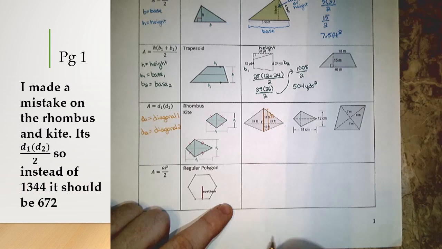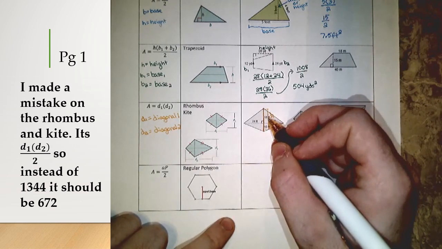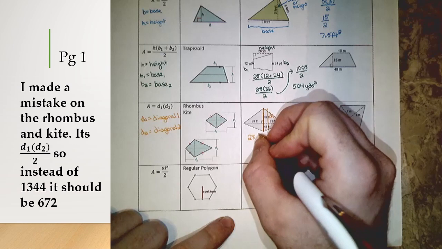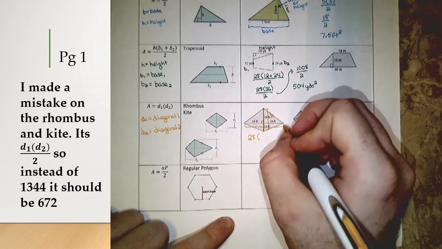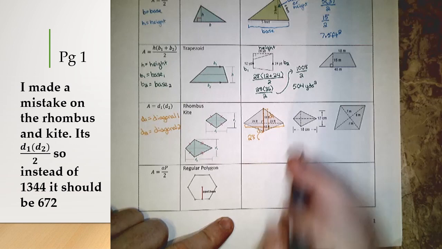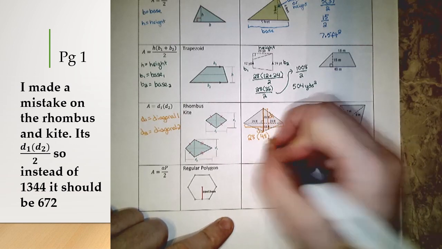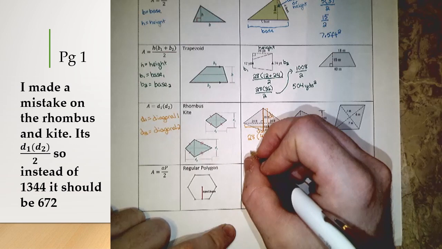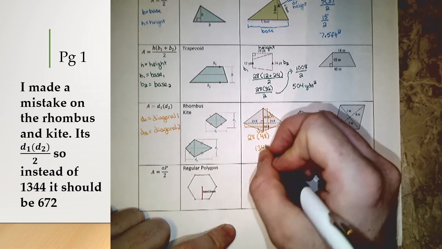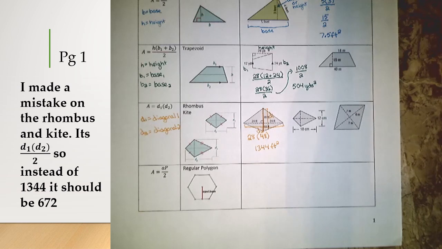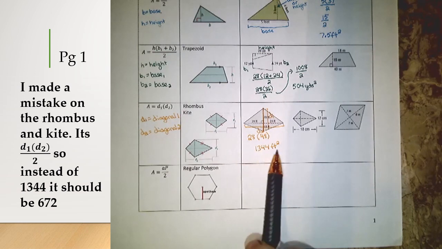Now, the full length is going to be 18 plus 10. So we would have 28. Now, D2 is a full length here. So I would add these together, 24 plus 24, and I would get 48. So now if I multiply them together to find the area, I would get the area equaling 1344, and don't forget your units, feet squared. So the area of this would be 1,344 feet squared.